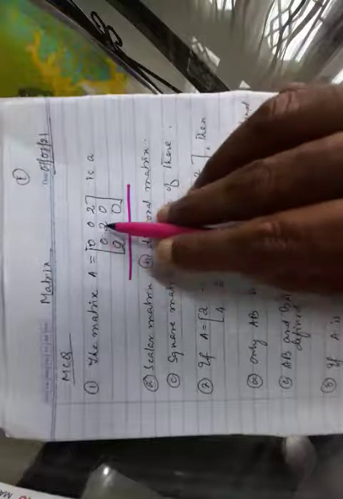The matrix A is given as 002, 020, 200. What type of matrix is it? Square matrix, diagonal matrix, scalar matrix, or none of these? Square matrix, that we know. What is a scalar matrix? All the principal diagonal elements are the same scalar quantity. But here the principal diagonal elements are not scalar quantities. This is 0, this is 2, this is 0. So this is not a scalar matrix.